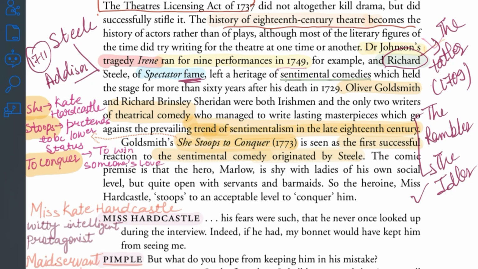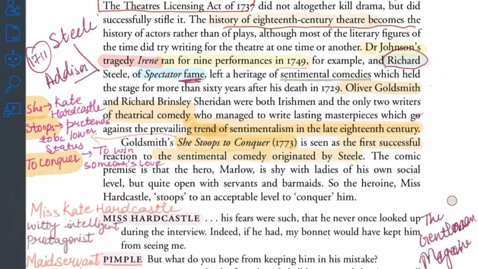Just tell me in the comment box who started this magazine and how it started. Just remember this name. These are the most important magazines. Write these names in chronological way in your notes.